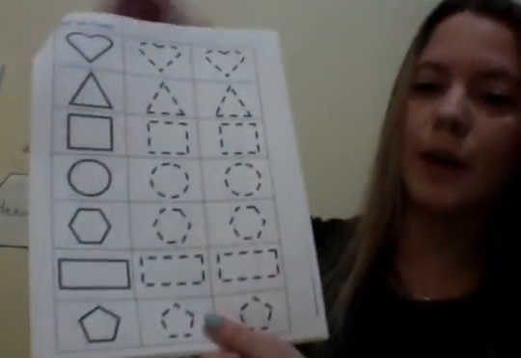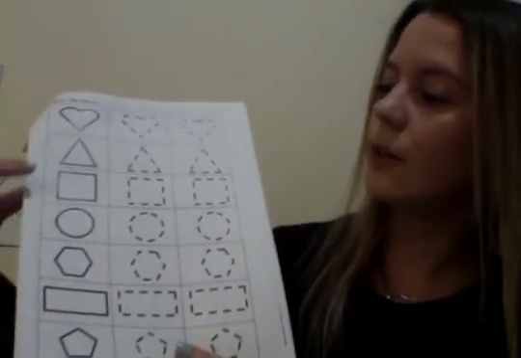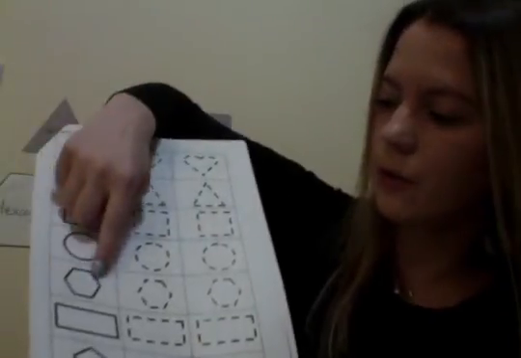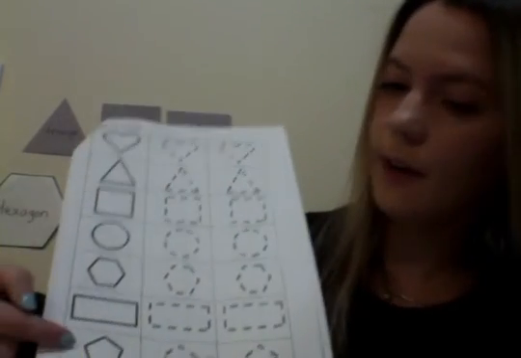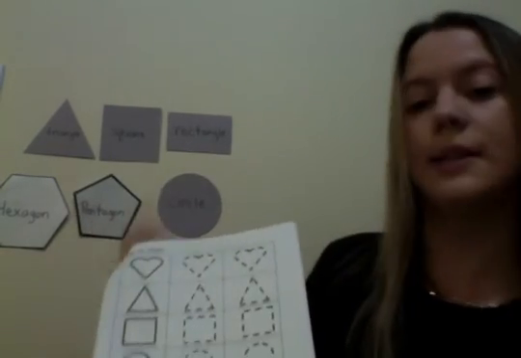So we have the whole entire page of all the different shapes. We have a heart, triangle, square, circle. Oh, what's the shape? Let's see. Let's count how many sides. 1, 2, 3, 4, 5, 6. It must be our hexagon. We have the rectangle. And then we have 1, 2, 3, 4, 5. The pentagon.